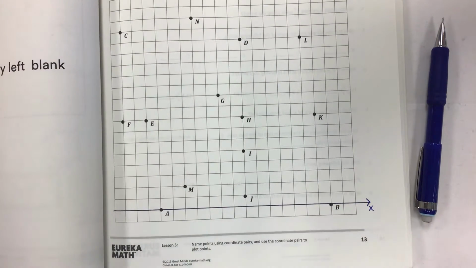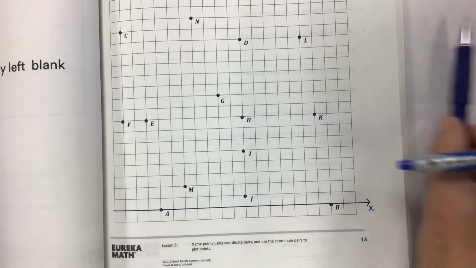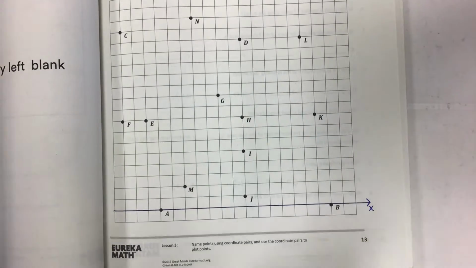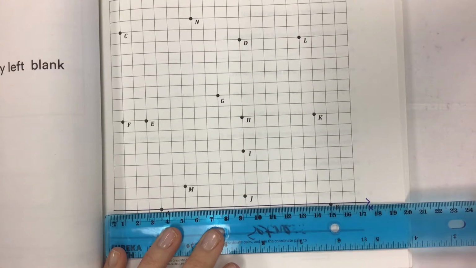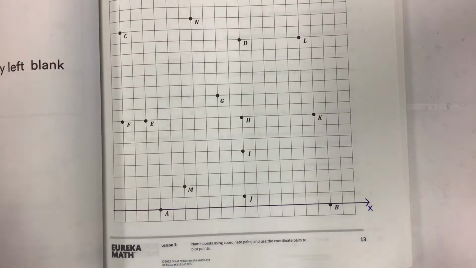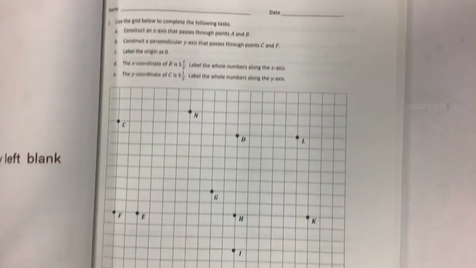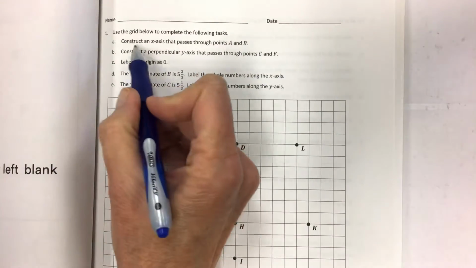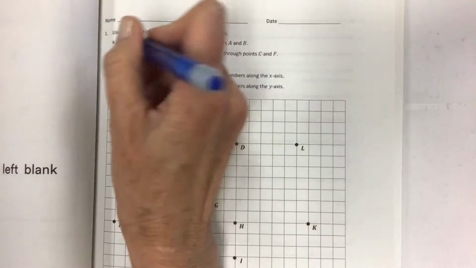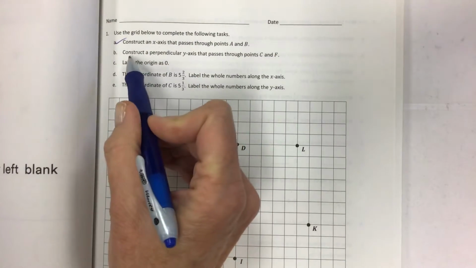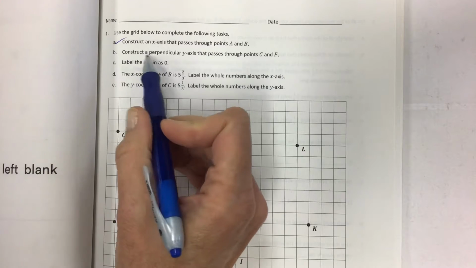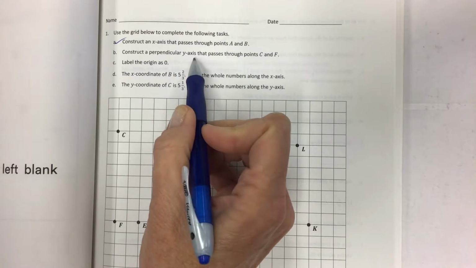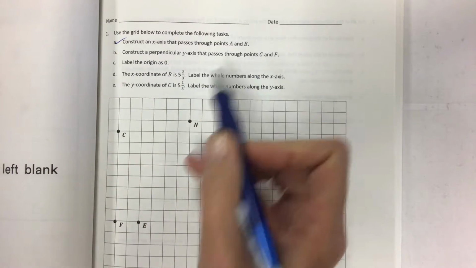Okay, so I'll try to do the Y more on the video so you can see, but you want to really put your ruler right there through the points and on the line. Okay, and I'm going to have to move my book up and down a lot so you guys can see what I'm doing. Construct an x-axis that passes through points A and B. Did it. Now we're going to construct, or build, big fancy word, but now you know what it means, a perpendicular y-axis that passes through points C and F.